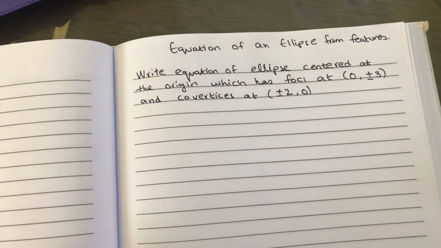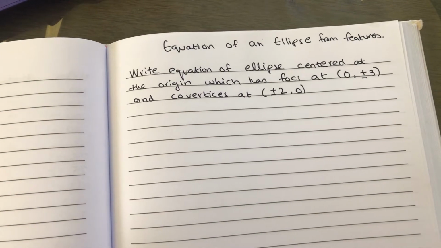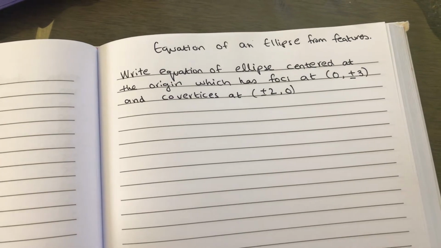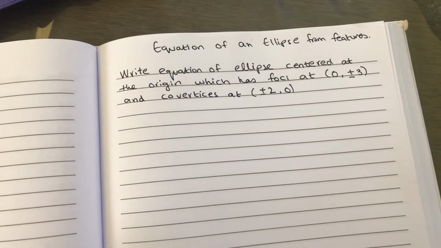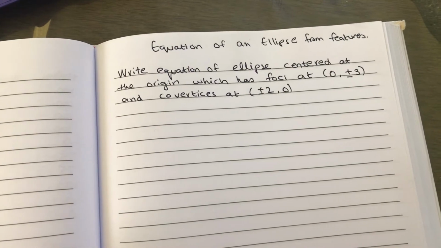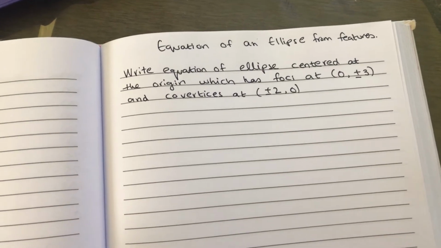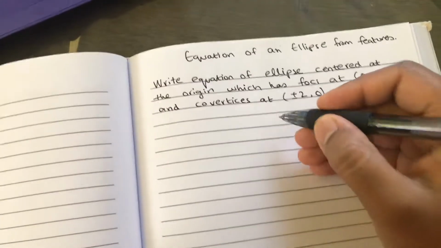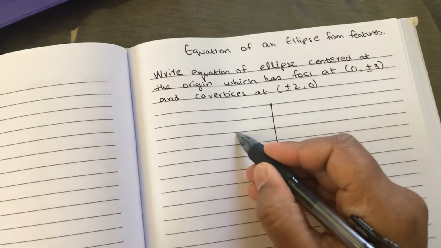Show one example. So the question is, write equation of ellipse centered at the origin, which has foci at 0 and positive and negative 3, and co-vertices at positive, negative 2 and 0. So how about you guys draw it first? Okay. You have your x and y axis.